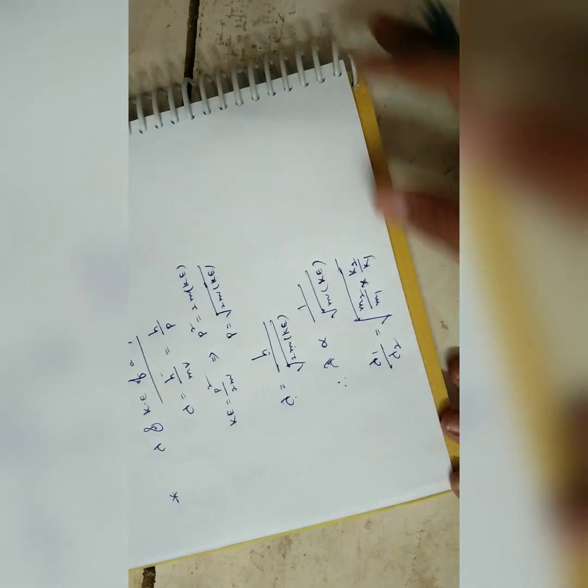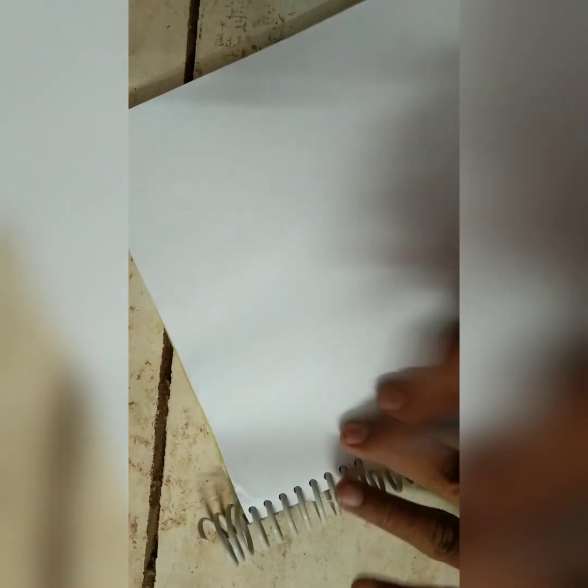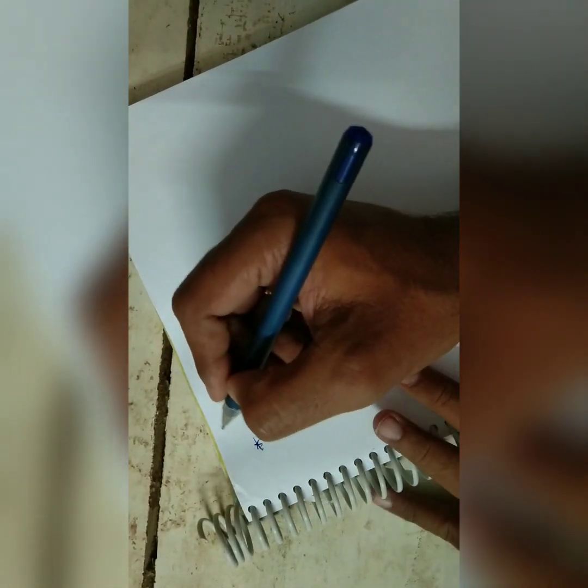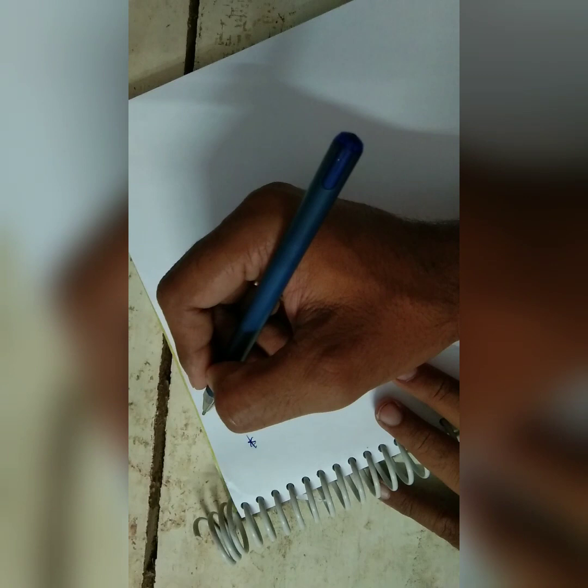Okay, and then the next important topic. Here we are taking another thing, that is the relation between the de Broglie wavelength and the potential.